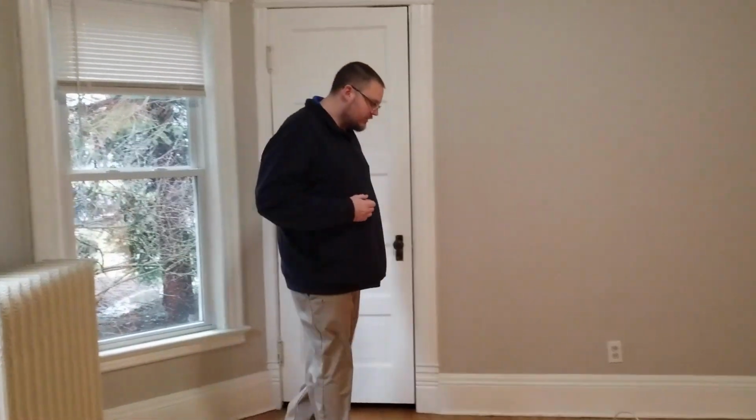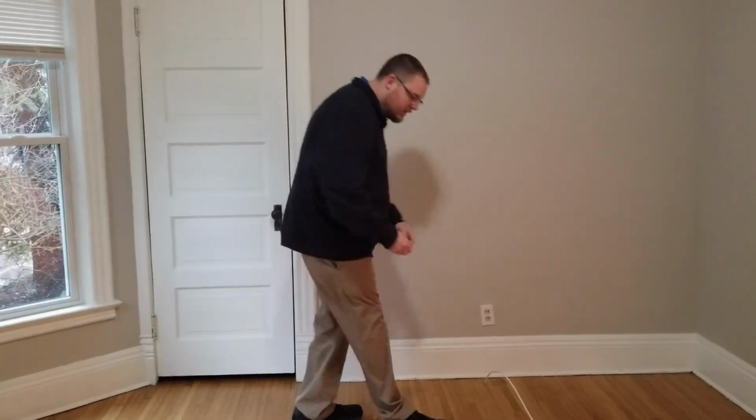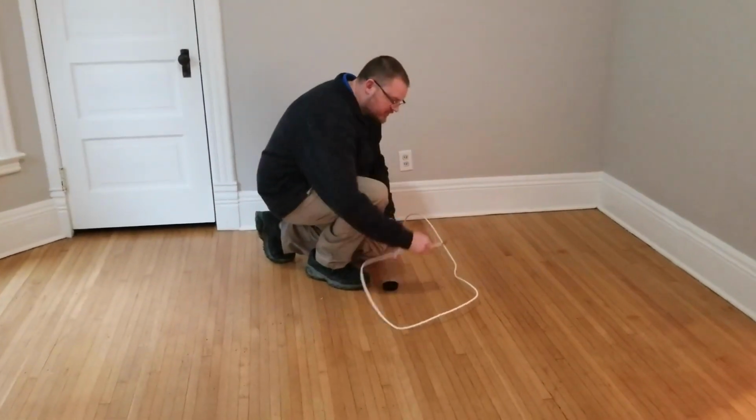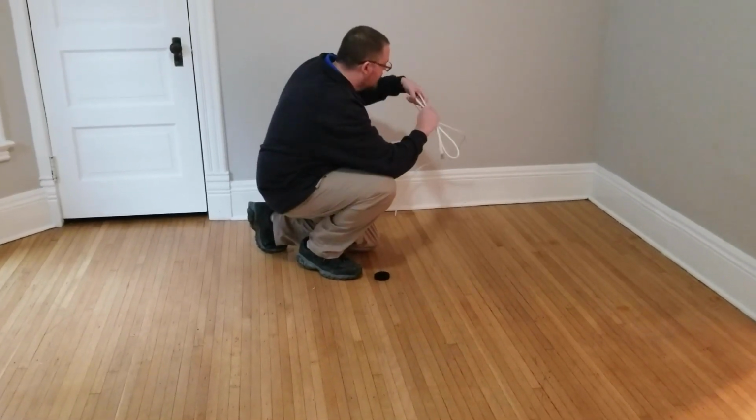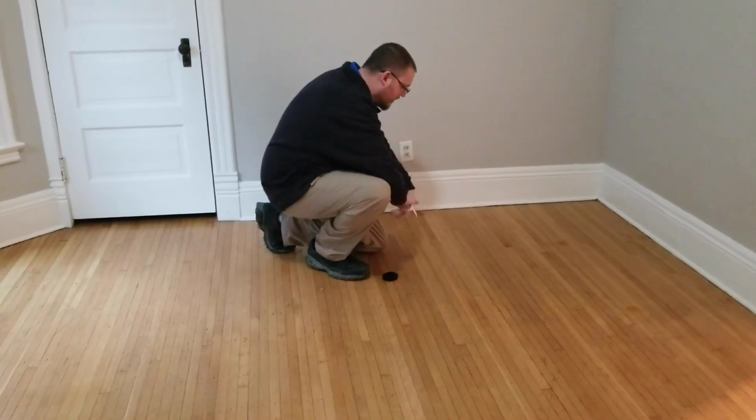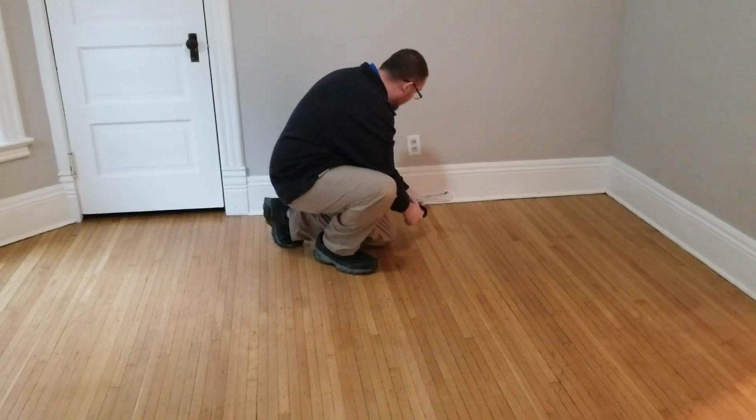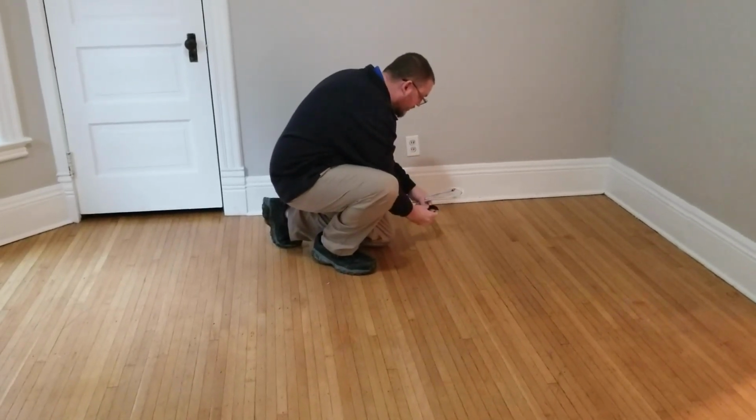The other thing I noticed is that we have a cable line here that was left by the previous tenants. We try to leave these in place whenever possible because oftentimes the cable companies will reuse them, and that results in fewer holes in our property. For instance, this one was put right through a hardwood floor.